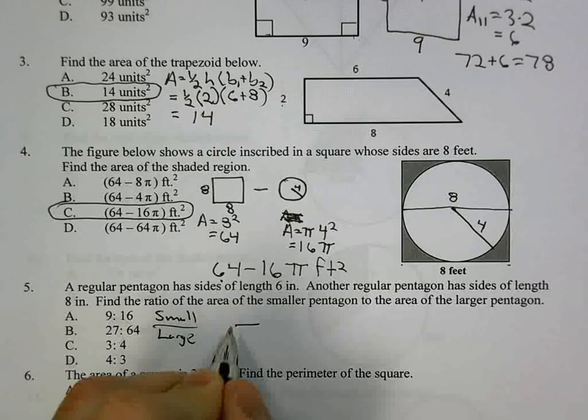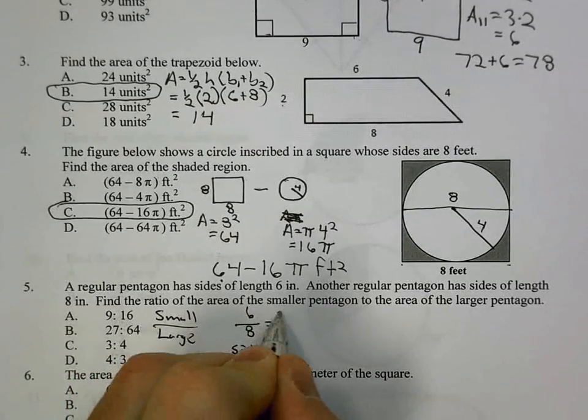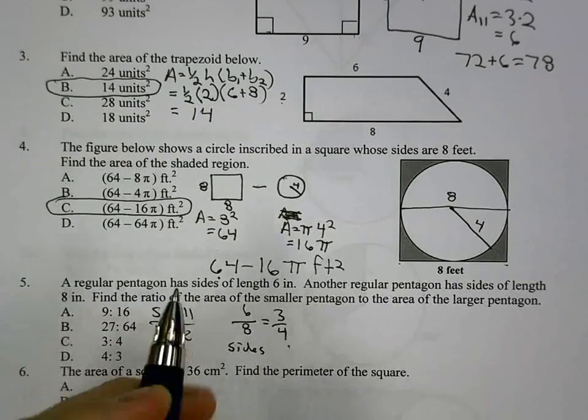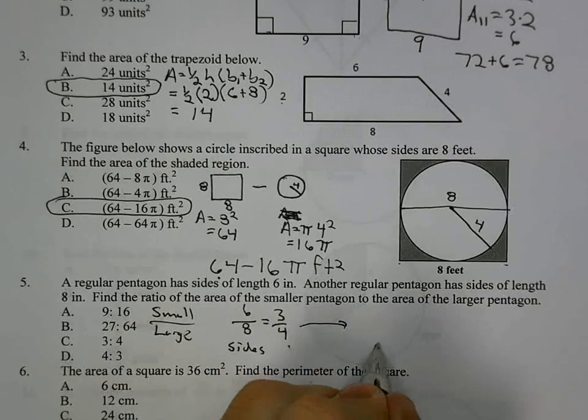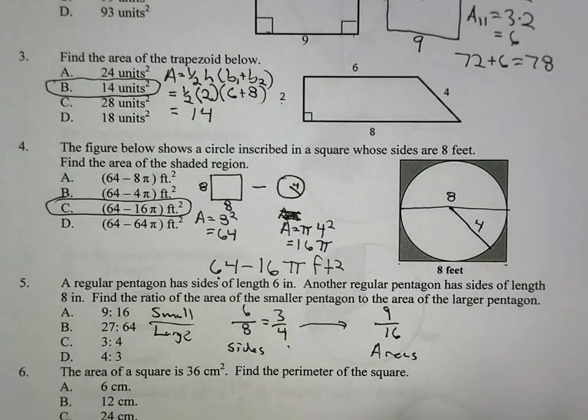And we first can write a ratio for the sides, and that was 6 to 8. Anytime we do that, we want to reduce. So looking at the ratio of sides, it's 6 to 8. That's not the same as the ratio of the areas. The ratio of the areas is actually this ratio squared. So we have to square it to look at areas, and we get 9 over 16.